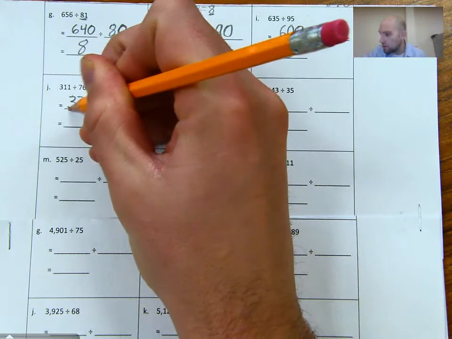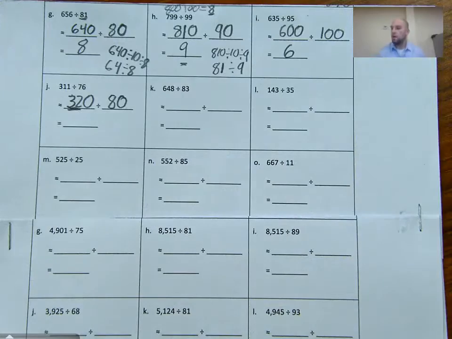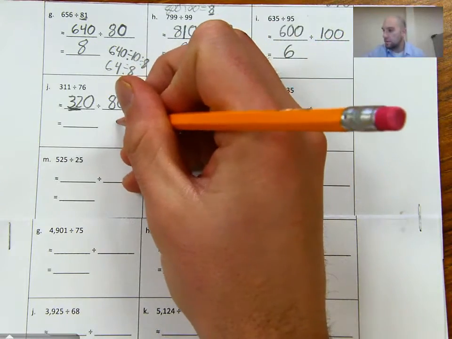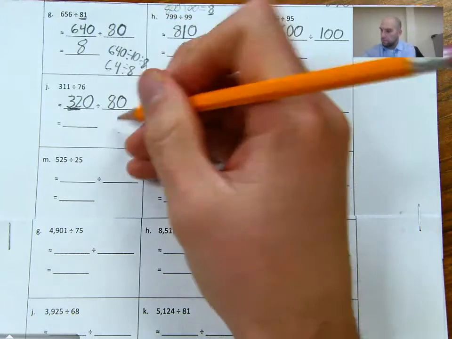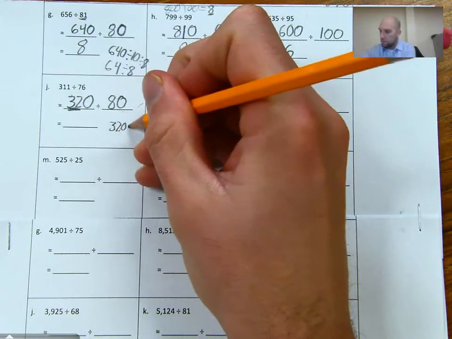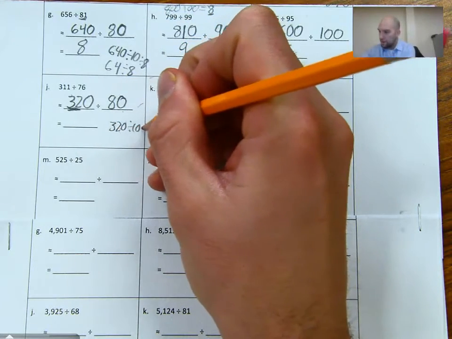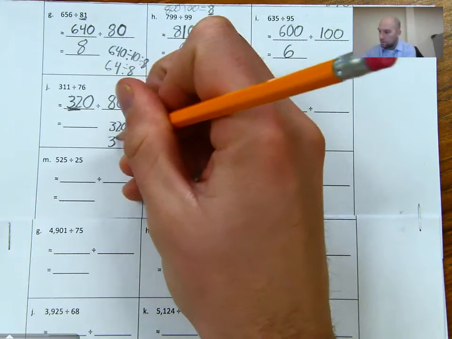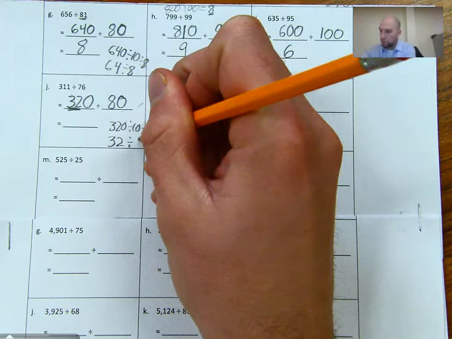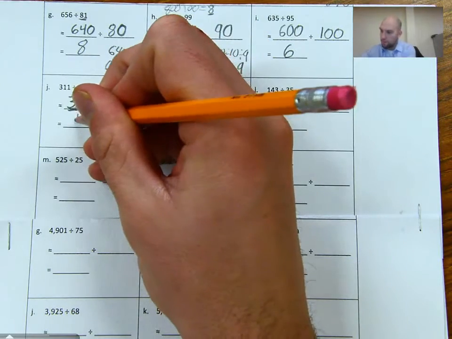See how we have the 32 here, and then we have our 0. So 32 is a multiple of 8. It's also a multiple of 80. We can do 320 divided by 10, divided by 8. So we get 32 when we divide by 10, and then we divide our 32 by 8, and we get 4.